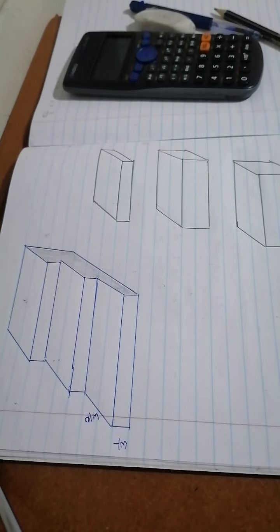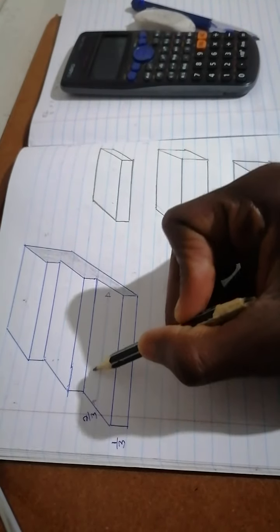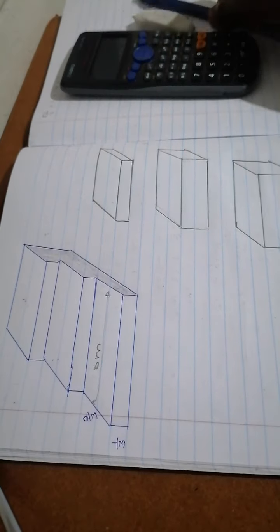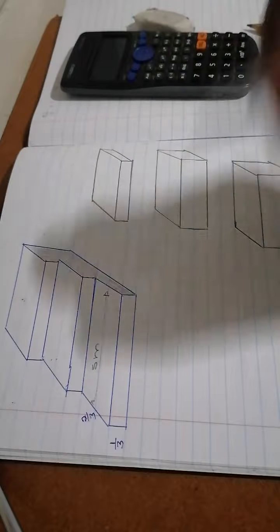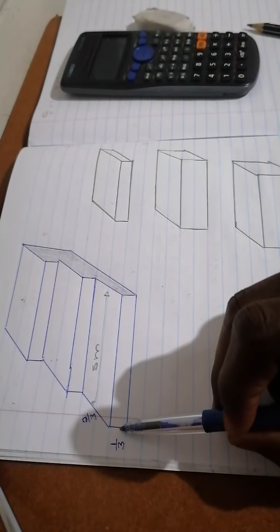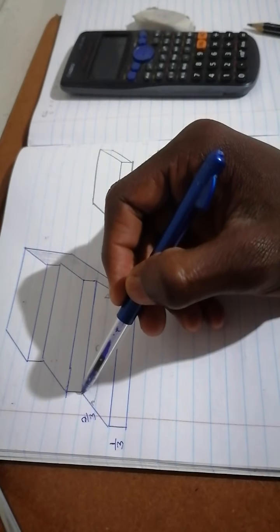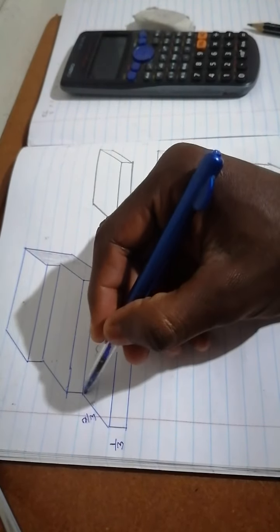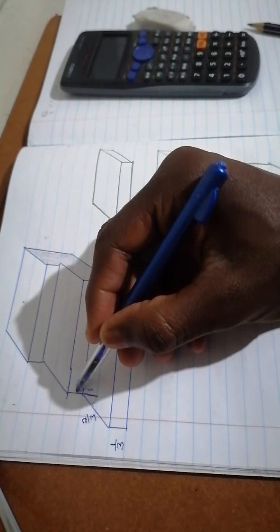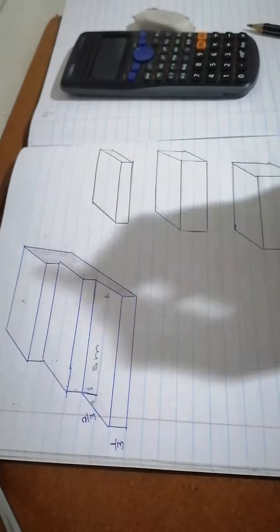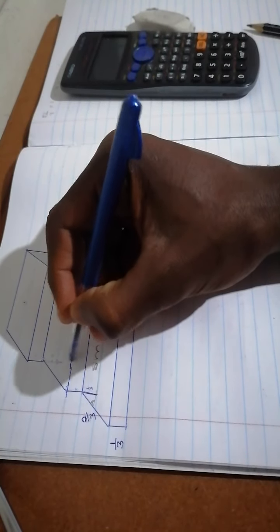Each step is 5 meters wide, meaning from here to here it's 5 meters. And then they say each step has a rise of 1 over 3, meaning we are going to add 1 over 3 to get to this step here. So this is 1 over 3 plus 1 over 3, and then another 1 over 3 plus 1 over 3 plus 1 over 3.